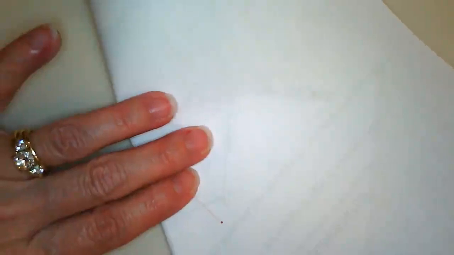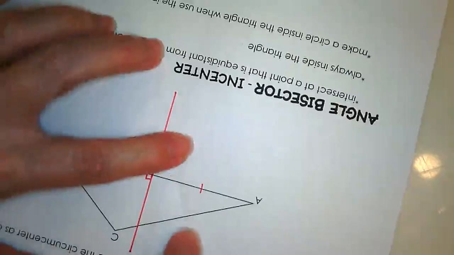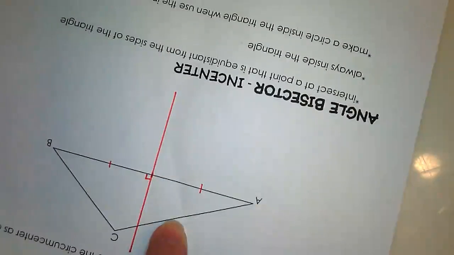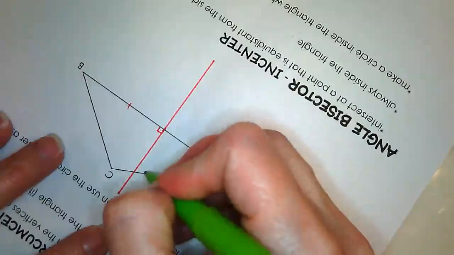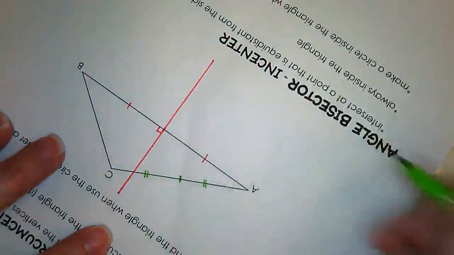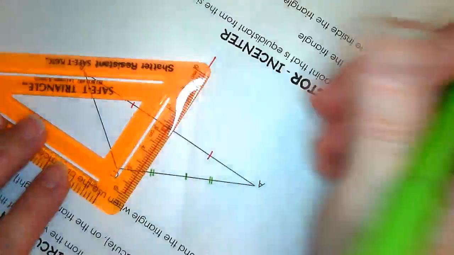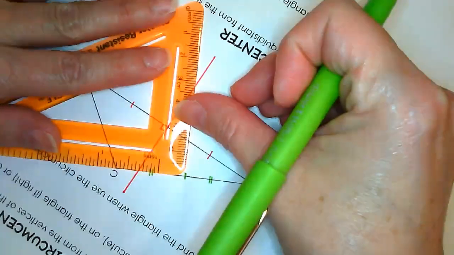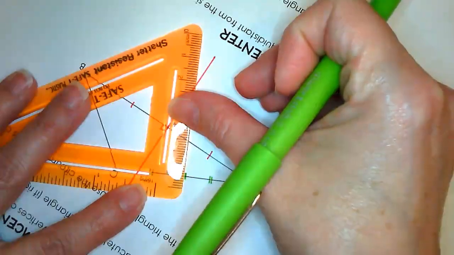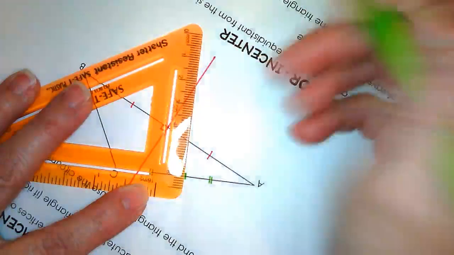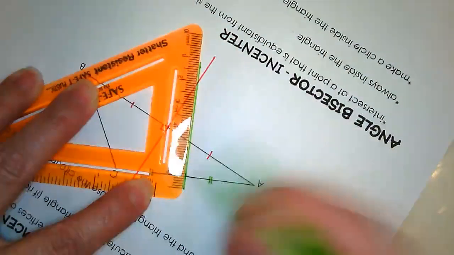So again, I'm just going to line this up if I can. I think that's a pretty good job. All right, so I just marked the middle, which is right there. And now I know that this side is congruent to this side because I just bisected that. And now I'm going to get a straight edge and draw myself a line that is perpendicular. So I'm going to draw it right there.